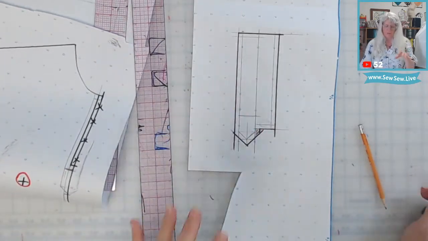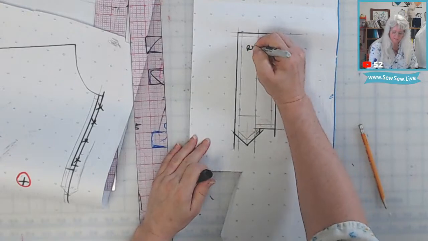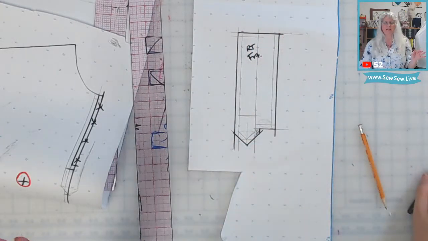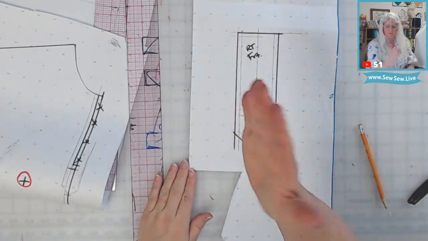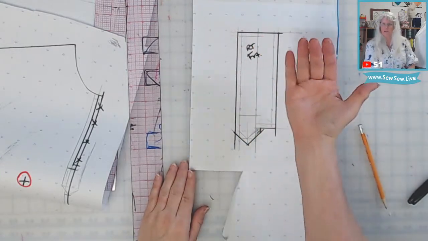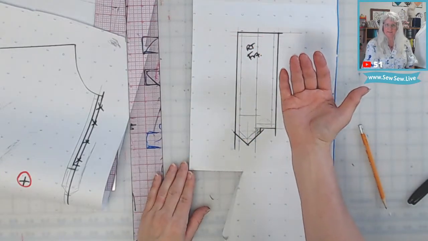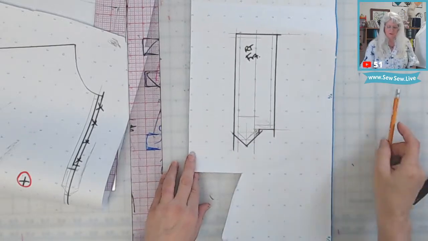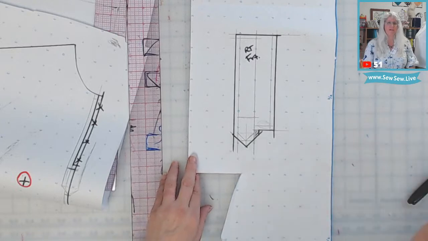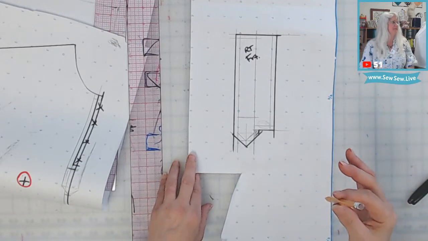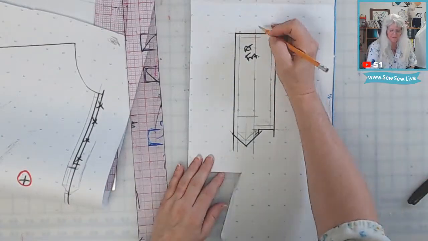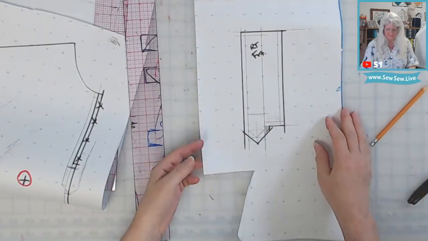All right, so that is our right front placket. Right front, if you're buttoning right over left. If you want to button left over right, I want you to take this, flip it over, and now it is your left front placket. All right? You heard me, right? This is right front. I'm sorry, did I just say that wrong? Right over left. We're buttoning right over left. Okay, so this is this one.